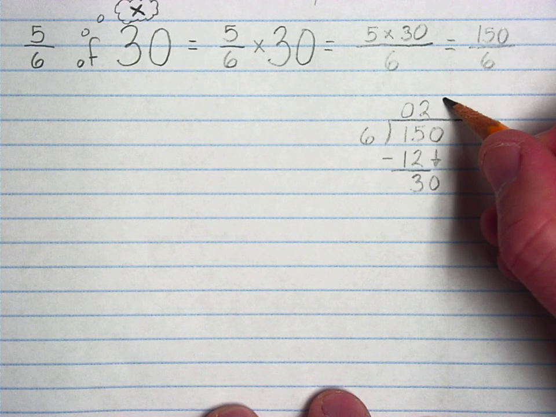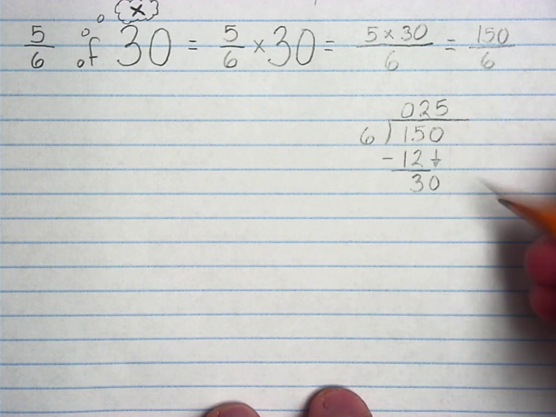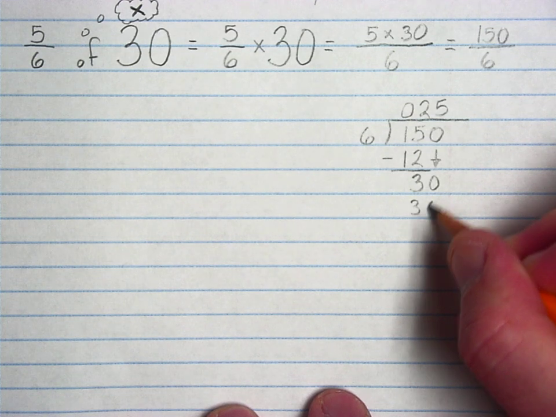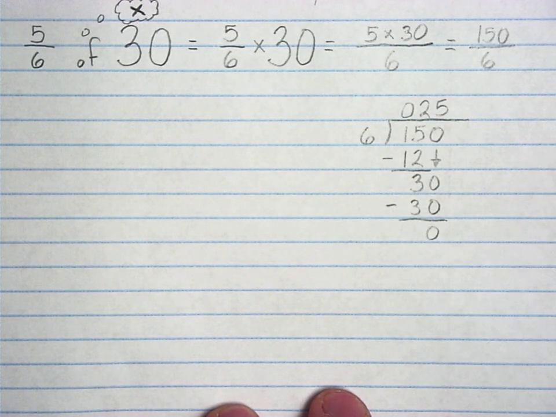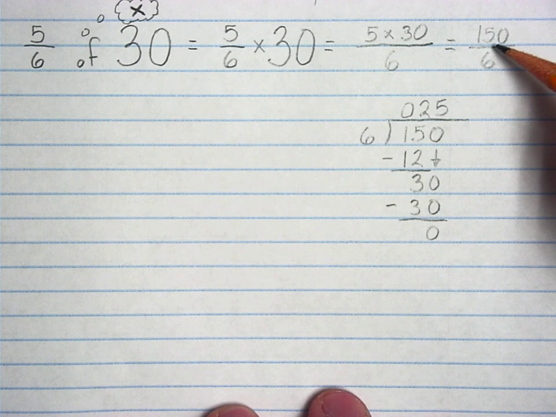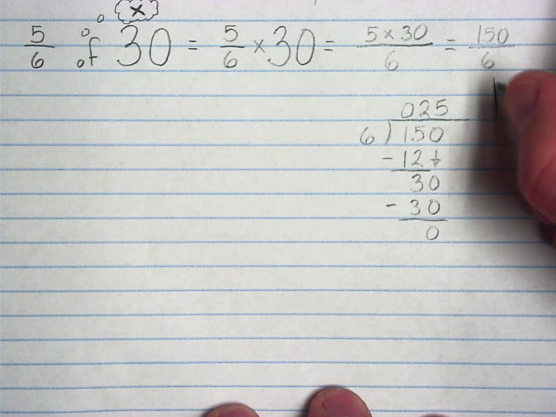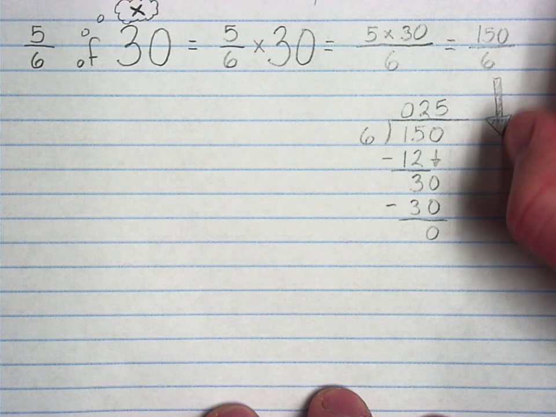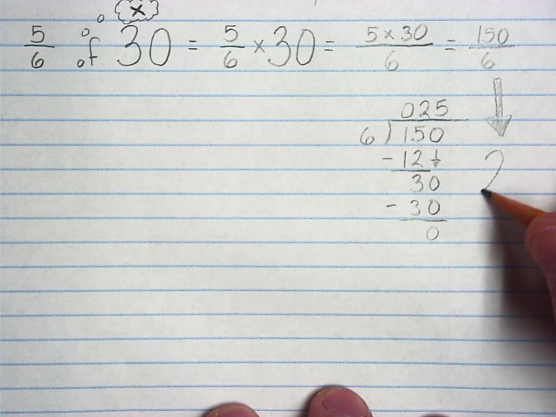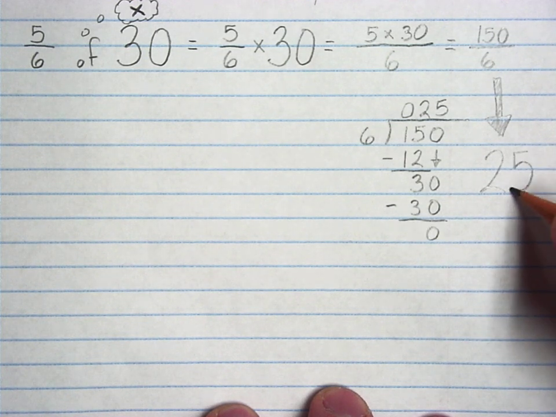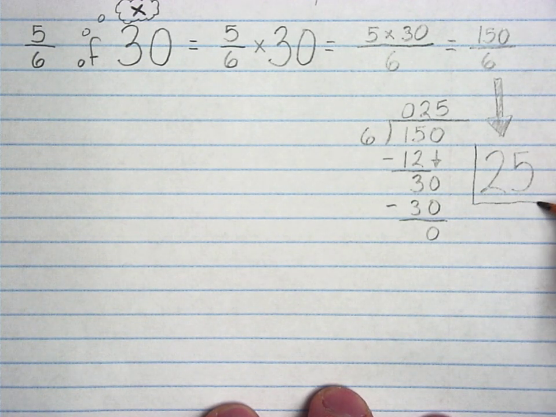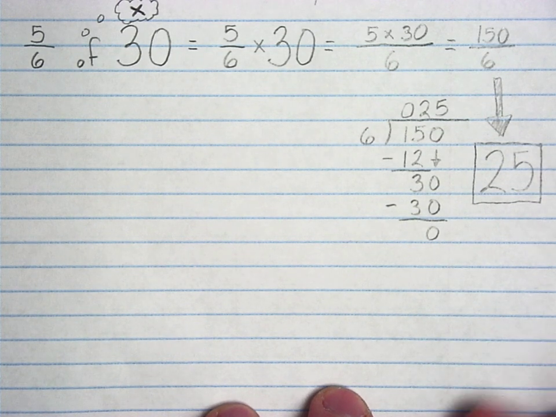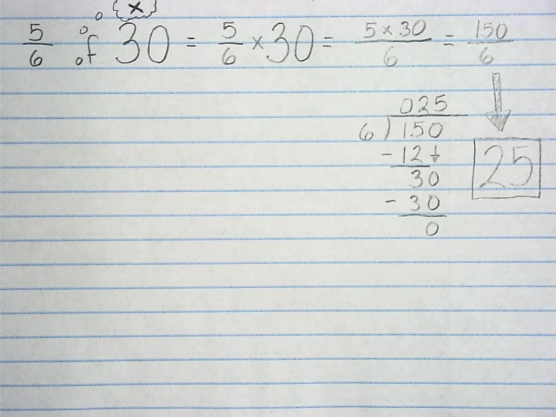6 will go into 30 5 times. 5 times 6 is 30. We'll go ahead and bring that down. So our final answer, 150 over 6, that is going to be equal, and I know it's right there in the quotient of our division, but you know how much I love boxing things. 5/6 of 30 is 25.